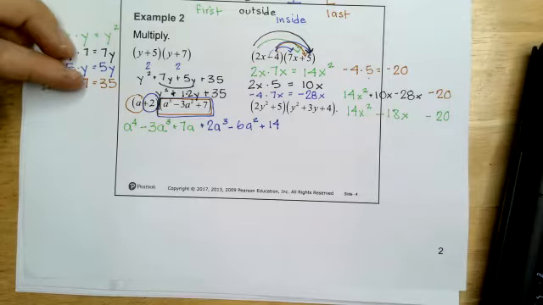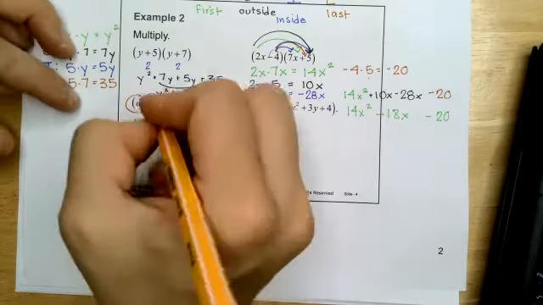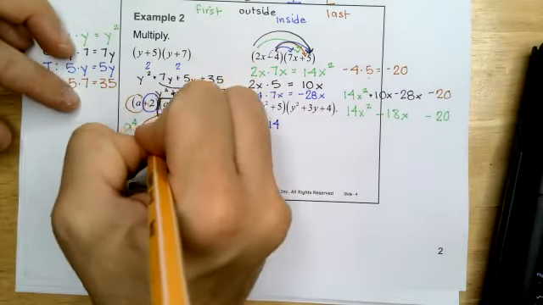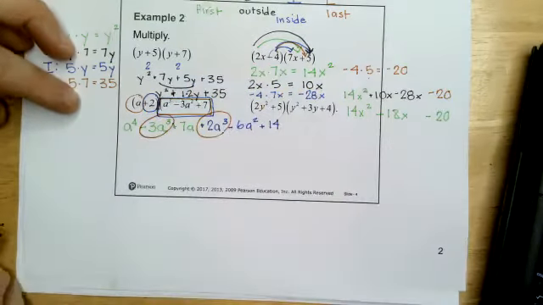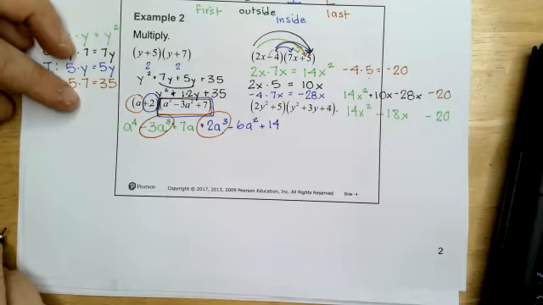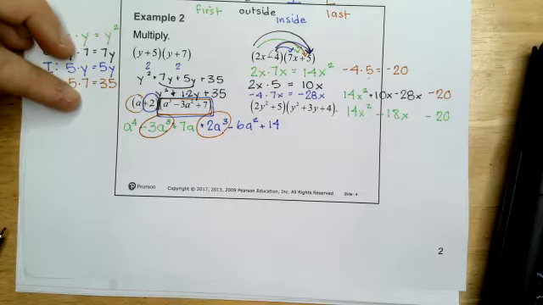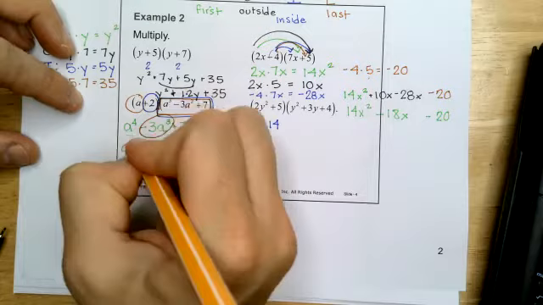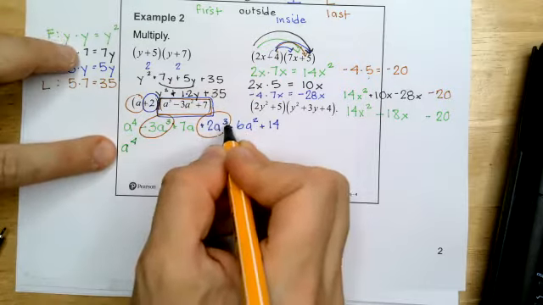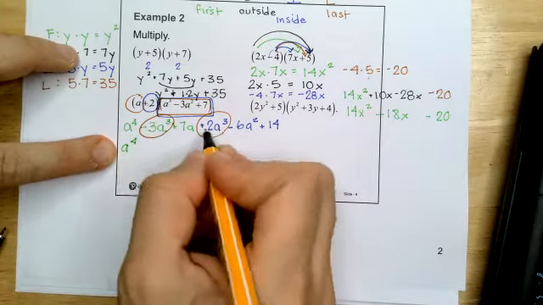Good. Now don't forget that some of these can be combined. So that one can be combined with that one. Oh, oddly, that is it. I think. Yeah. And you want to always put them in descending order. So start with the biggest exponent. Then we have the 4th, then to the 3rd power.